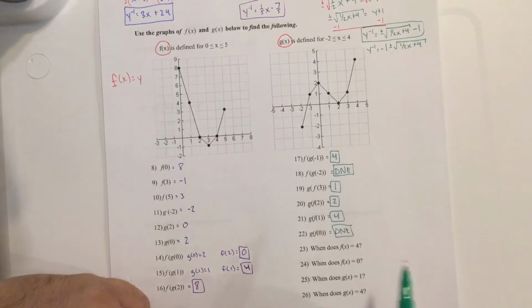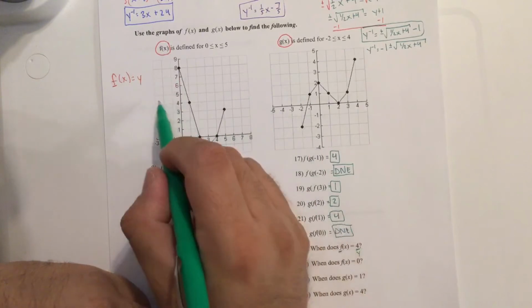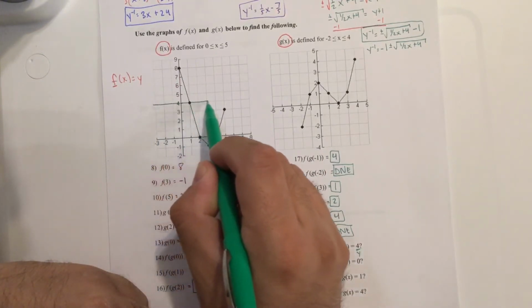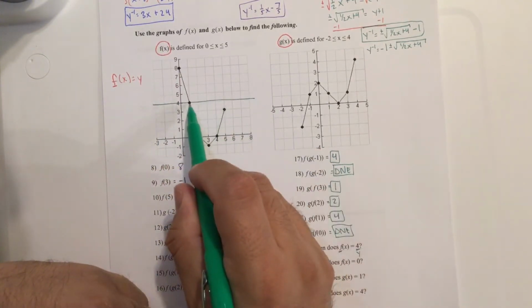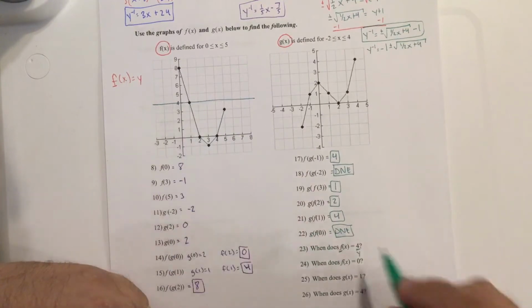All right, now these ones right here, careful. When does f of x equal 4? So 4 is a y value, just like the rest of these are all y values. And make sure you pay attention to which function they give you. So this is saying that on the f function, when y is 4, what is x? So we go to f of x, draw a horizontal line through 4, and we can see it hits only this point, and the x value is 1.